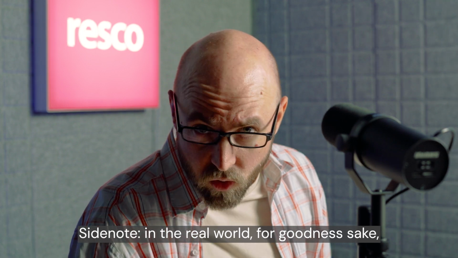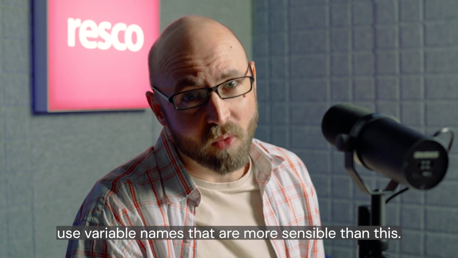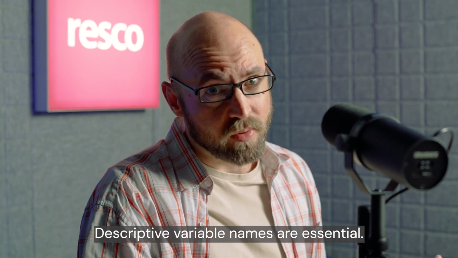Side note, in the real world, for goodness sake, use variable names that are more sensible than this. Descriptive variable names are essential.